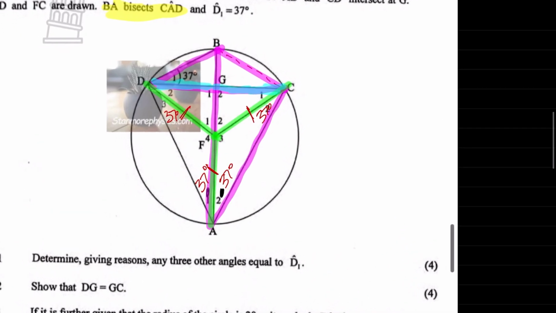Okay, next one, show that DG is equal to GC. So show that this line here is equal to that line right there. Okay, not a problem, we can do that. So what we'll do first is let's work out what this angle here is. So we'll use some angles in a triangle. So 180 minus 37 minus 37, that's 106. So this is 106. That means this also is going to be 106 because they're the same triangles.